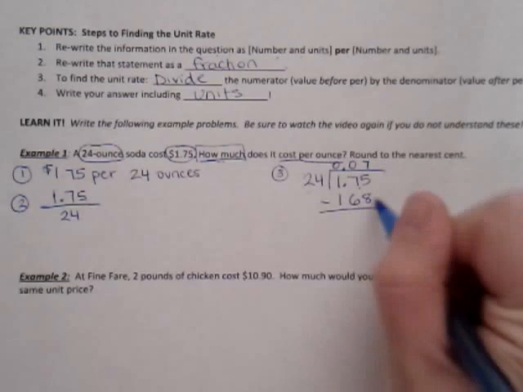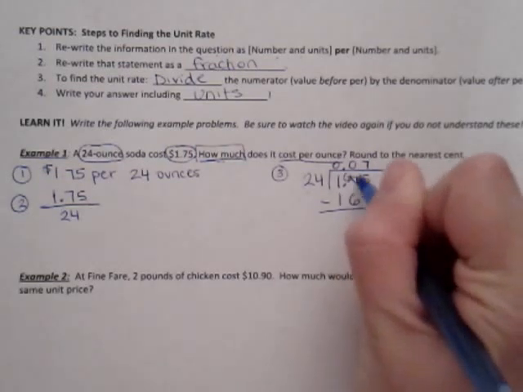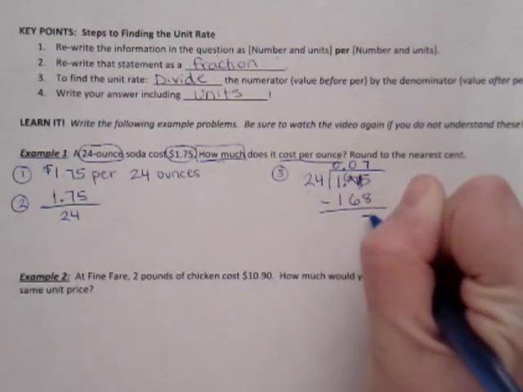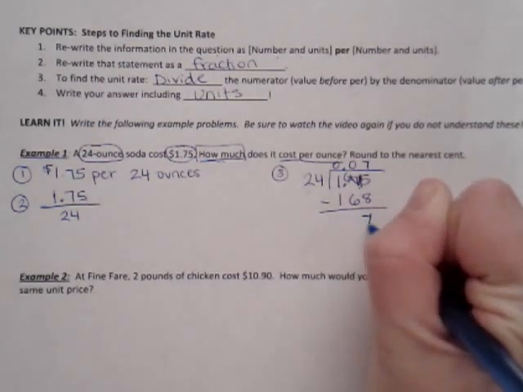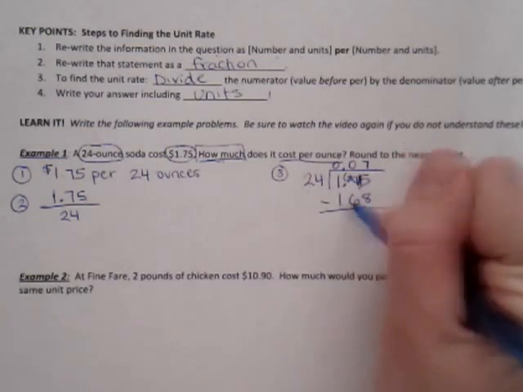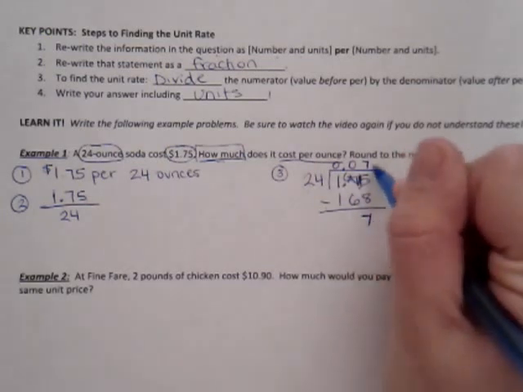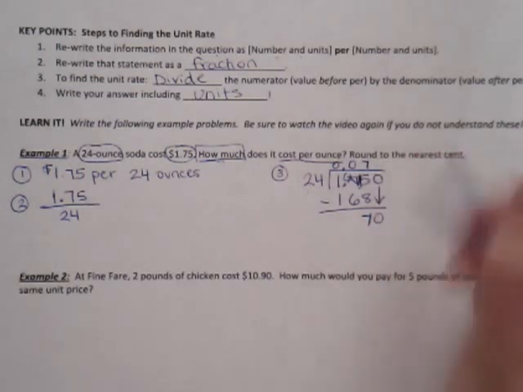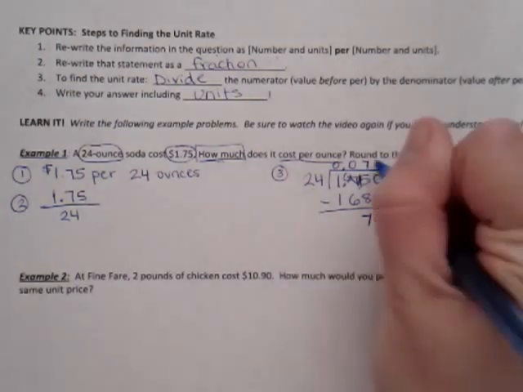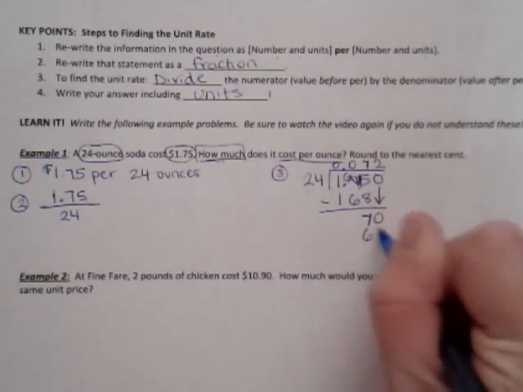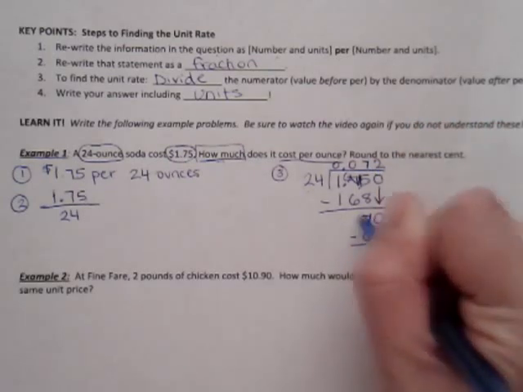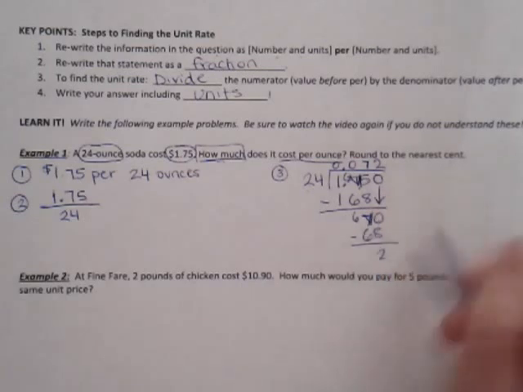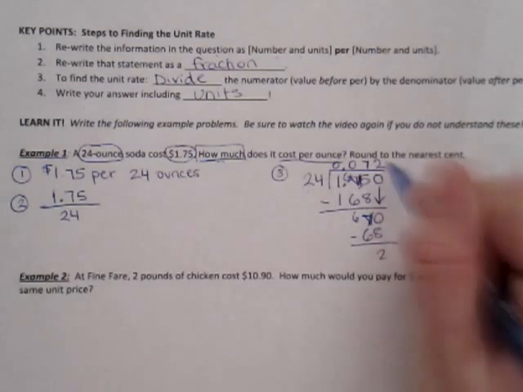If we subtract that, I'm going to need to borrow 1 here, 6. Make that a 15. 15 minus 8 gives me 7. And 6 minus 6 gives me 0. Now, I have 7 here. I need to add an extra 0. Bring down the 0. How many times does 24 go into 70? Well, it goes in 2 times. 2 times 24 is 68. If we subtract that, we need to borrow 1 here. That's 6. Bring that into 10. 10 minus 8 is 2. 6 minus 6 is 0. So if we continue, this would be 2, 2, 2, 2, 2.